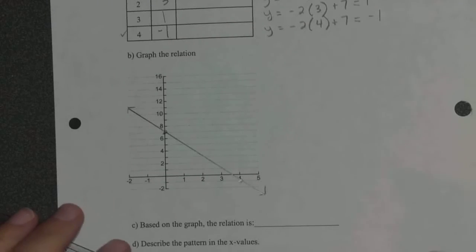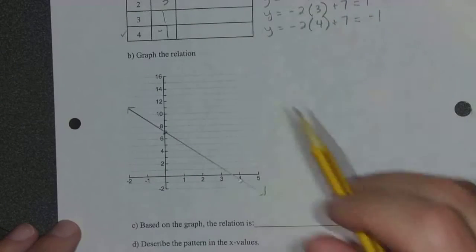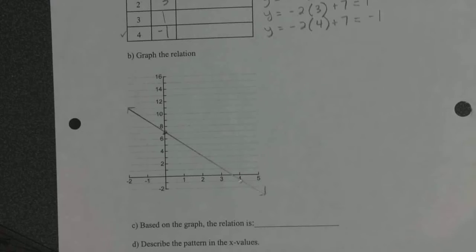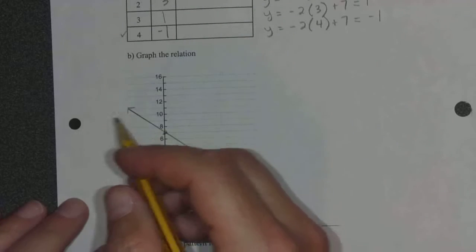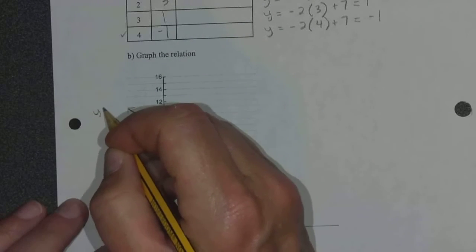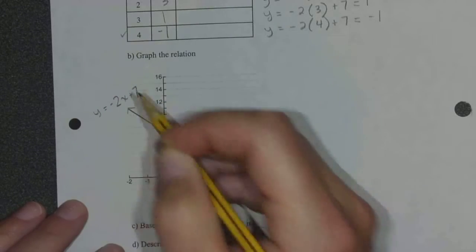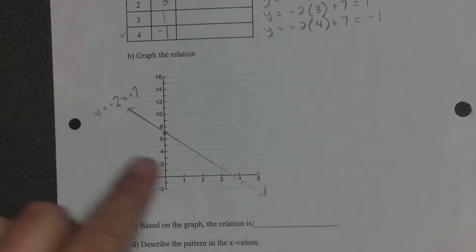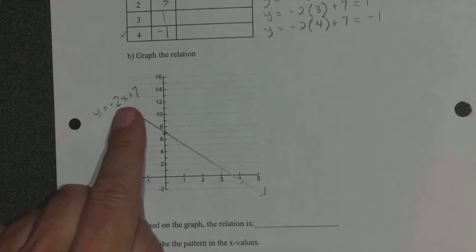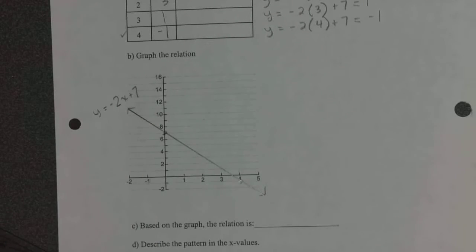Technically, we should label this line. What are we going to label it? We're going to label it at the very top what our equation was. Our equation was y is equal to negative 2x plus 7. So this line represents the equation y is equal to negative 2x plus 7.